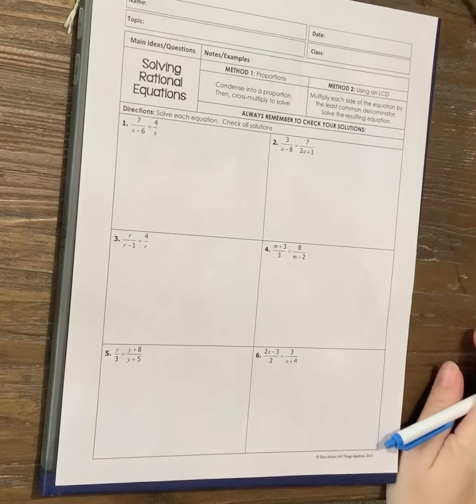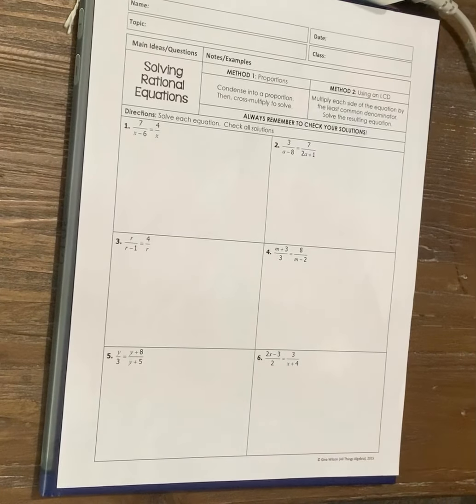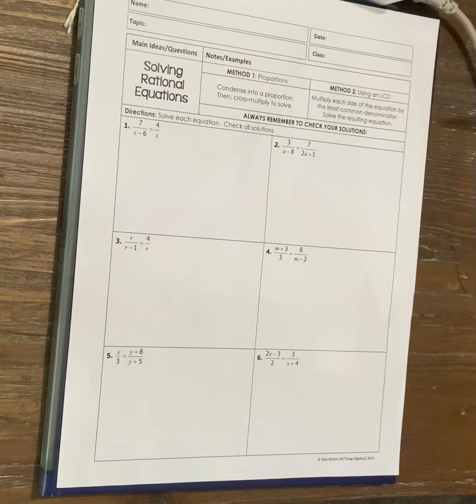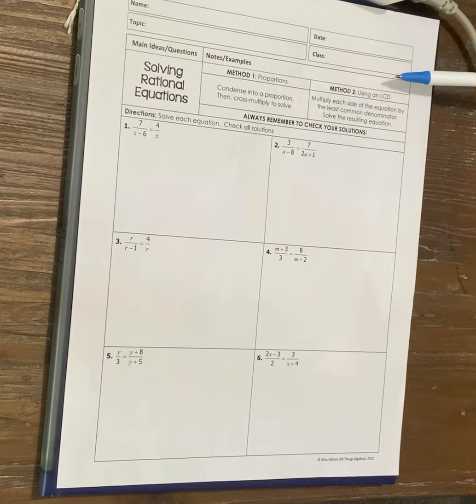All right, this video is over solving rational equations. So there's two different methods that you can do with this. The first method is by solving a proportion where you just cross multiply, which we've talked about in the past. And the other method is using a least common denominator and then solving from there.